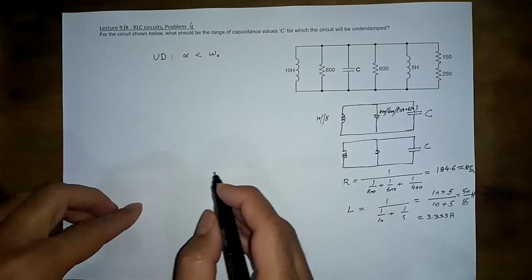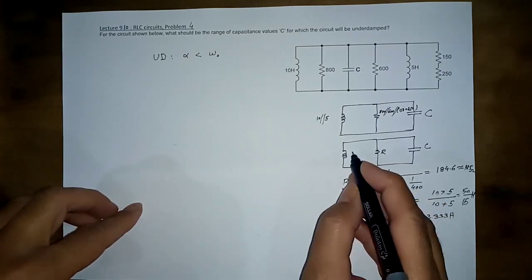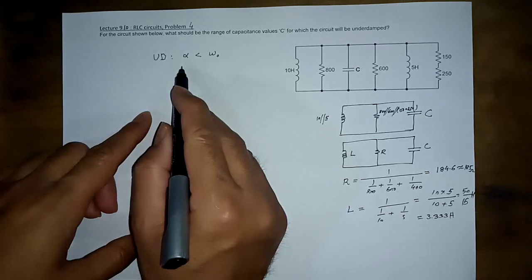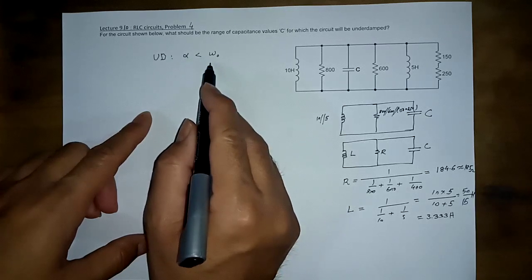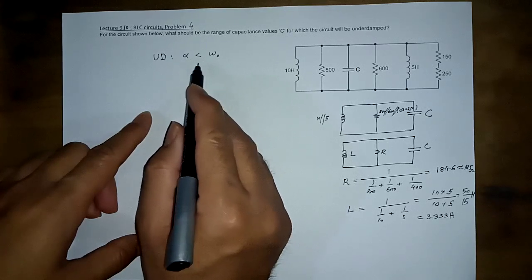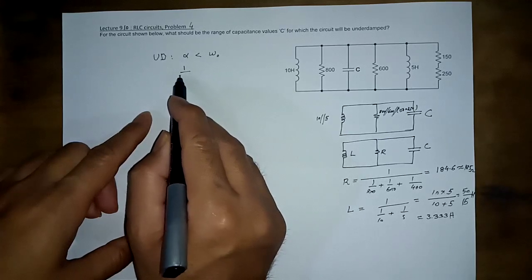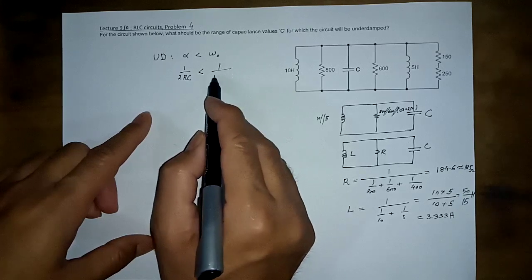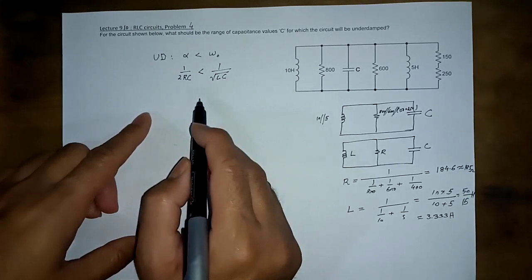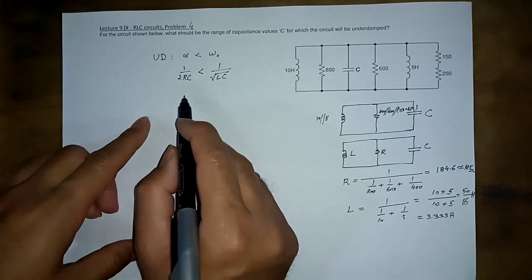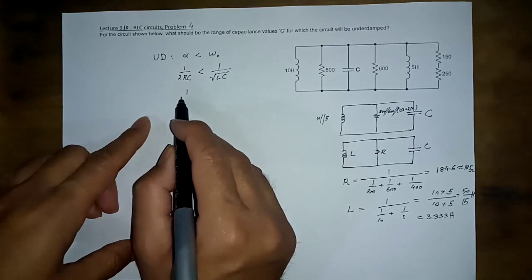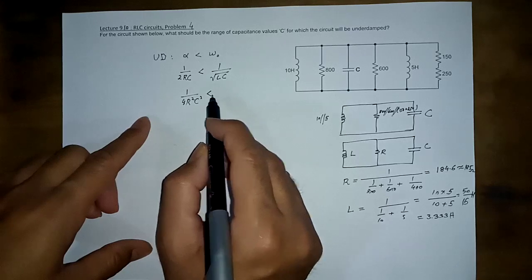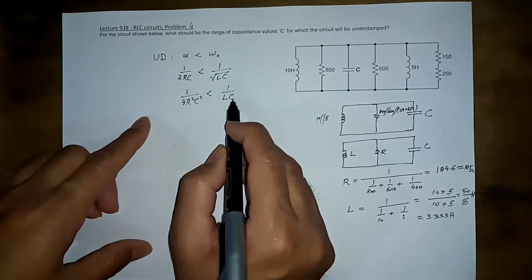So with this situation, now we are facing this inequality, where alpha is equal to 1 over 2RC, and this should be less than 1 over square root of LC. If we take the square, we get 1 over 4R squared C squared should be less than 1 over LC.